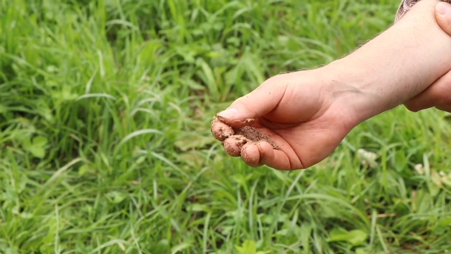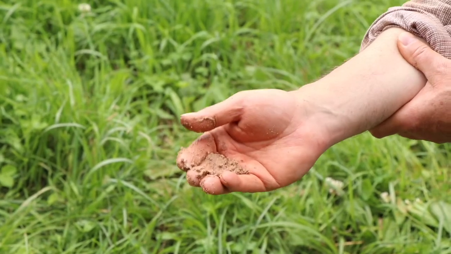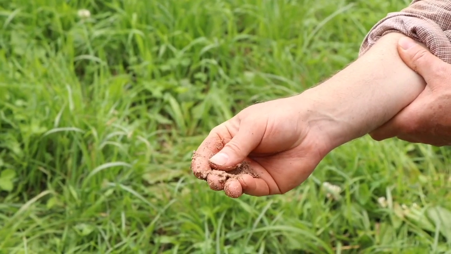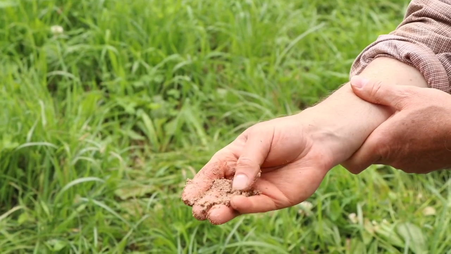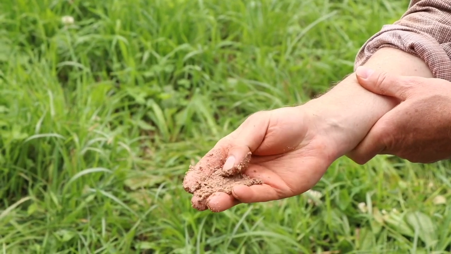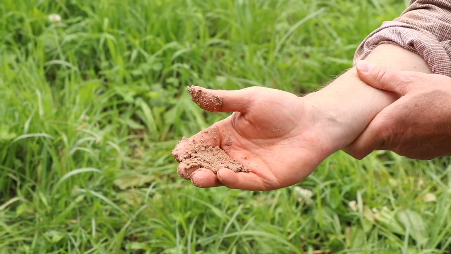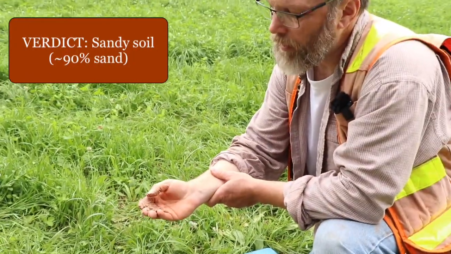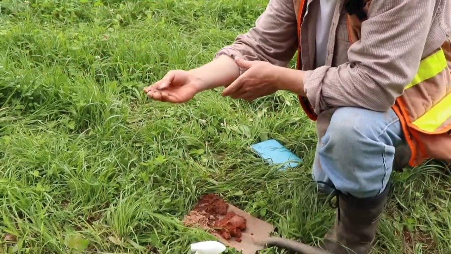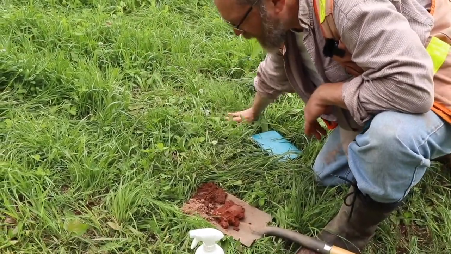It's clear. So that tells me it's almost pure sand. If I had staining on my fingers, that would be the silt and clay component staining my fingers. So this has got to be at least 95% sand on this one. And clearly a different texture than that. That's an easy one.